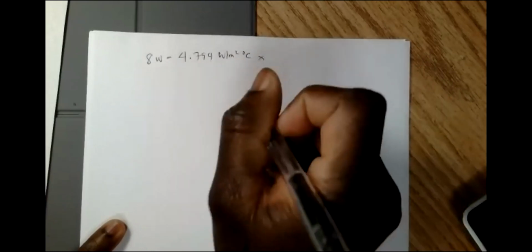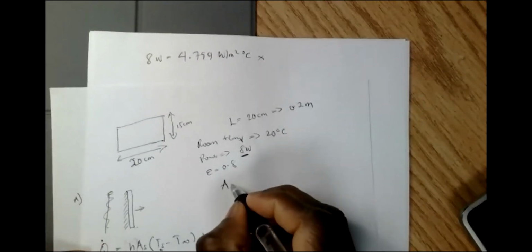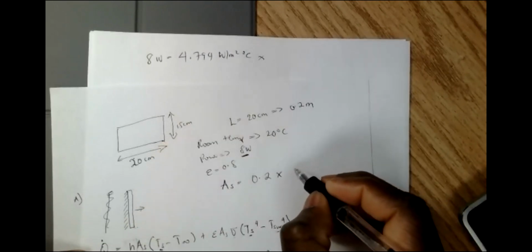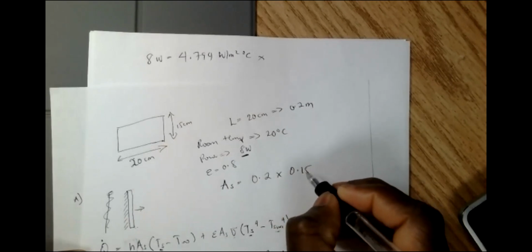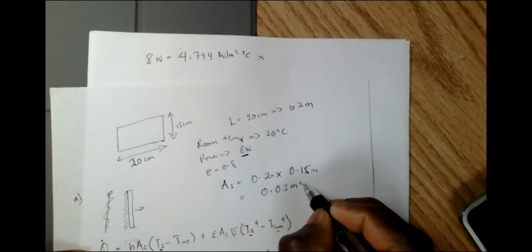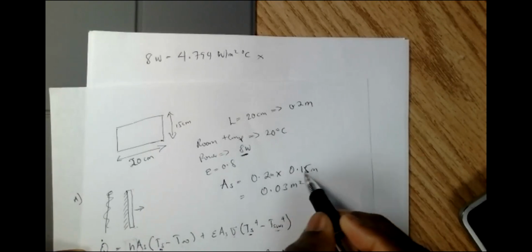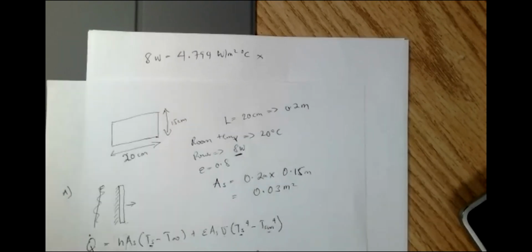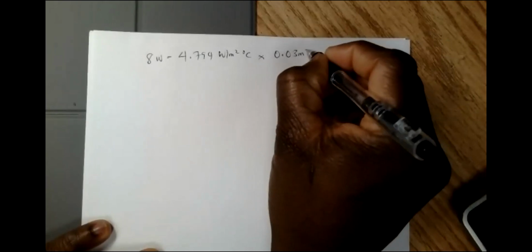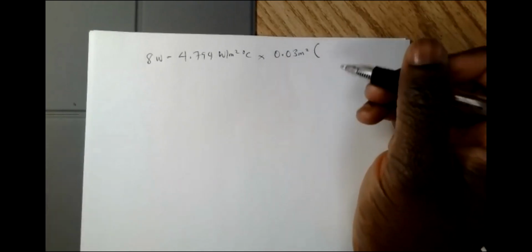multiplied by the area. So I have not computed the area. So the area here, the surface area, is simply just 0.2 multiplied by the breadth of the PCB, which is 0.15, convert 15 centimeter to meters. And this gives us 0.03 meters squared. Careful with your decimal points. If you're doing this calculation by head, don't forget about this decimal place. So that's our area, and multiply that into Ts minus T infinity.